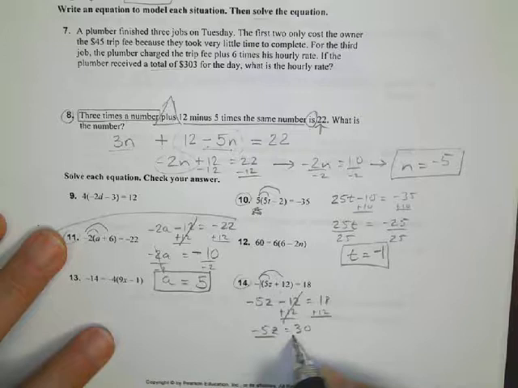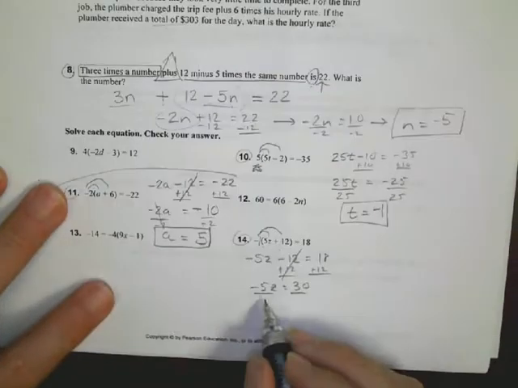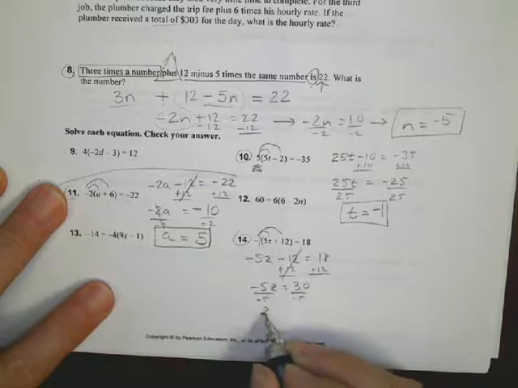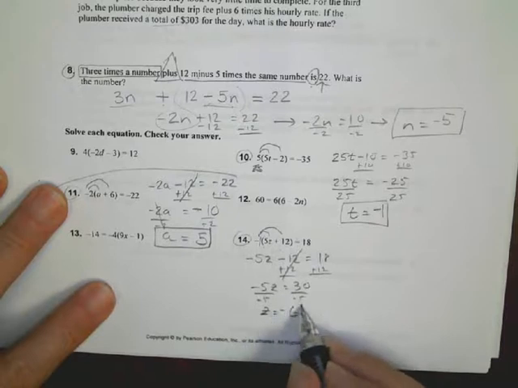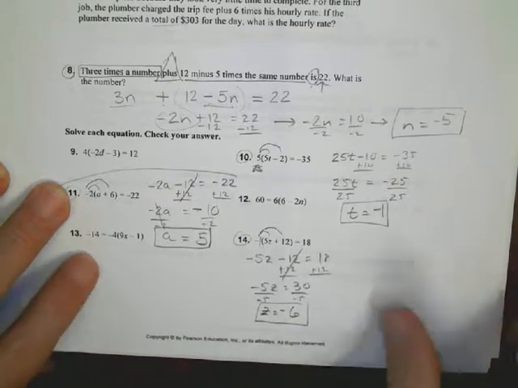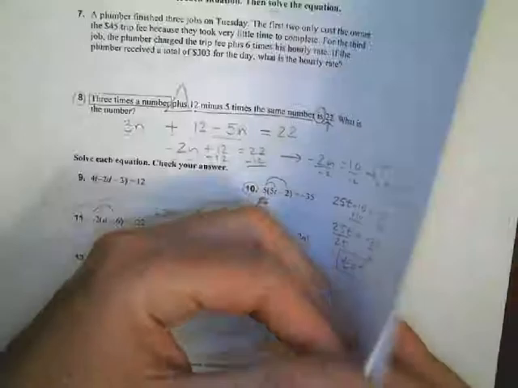Divide both sides by negative 5, sorry. And z equals 30 divided by 5 is 6, but a positive divided by a negative is a negative, so z equals negative 6. Let's look at a couple more on the back side before we call it a day.